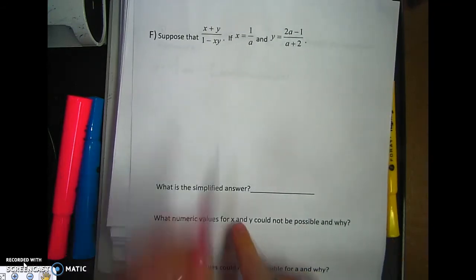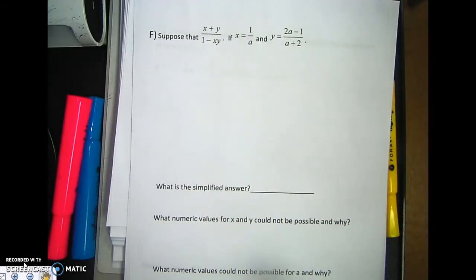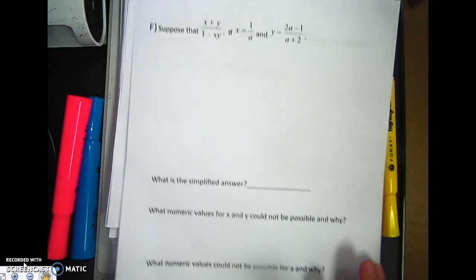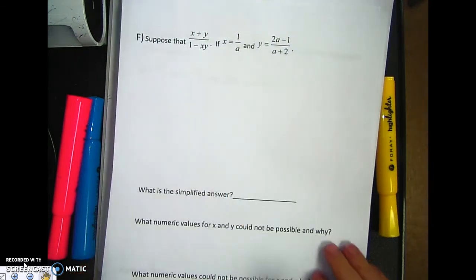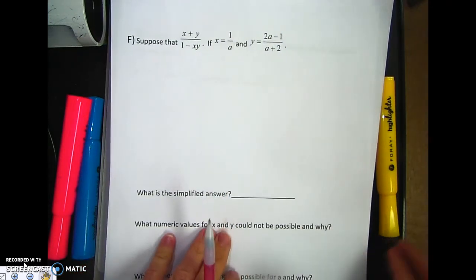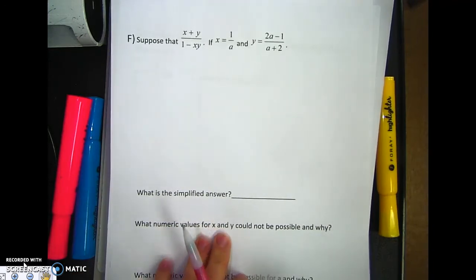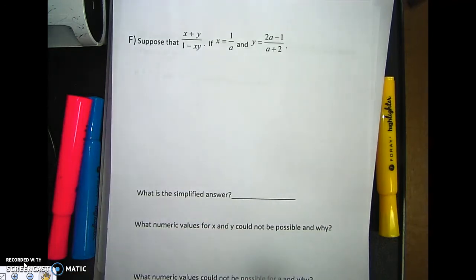Okay? And then they want to know, if I had values for X and Y, what values couldn't be possible in Y? And if you had a value for A, what couldn't be possible in Y? Make sure you answer Y. Okay? Doesn't have to be a long sentence. You could point to it and go, look, see, here's the reason.